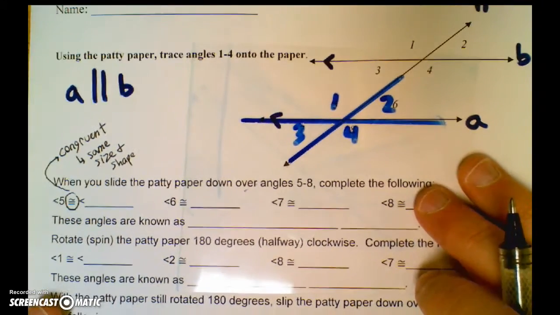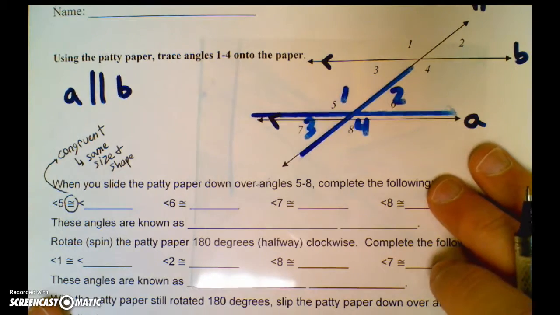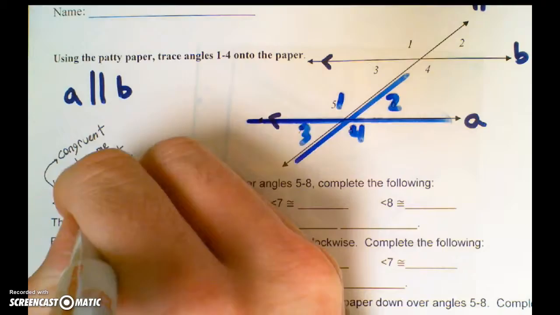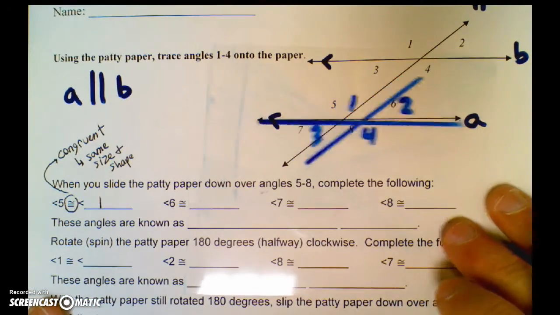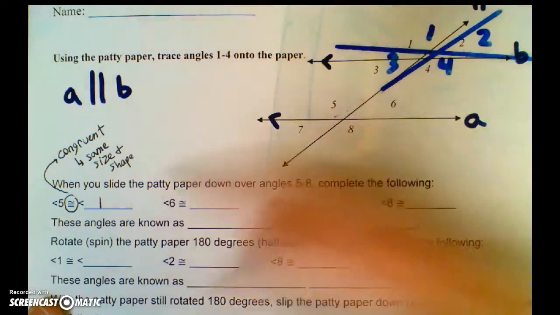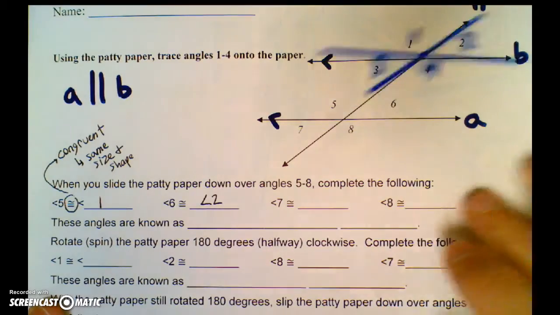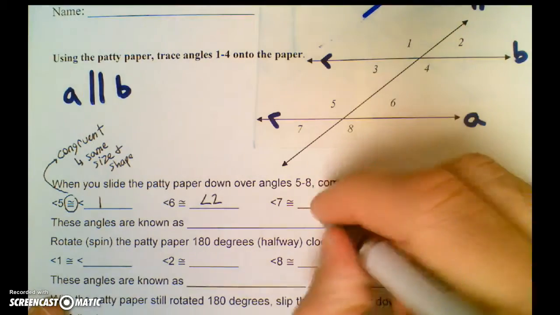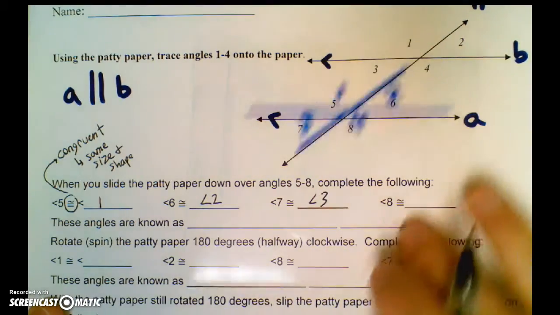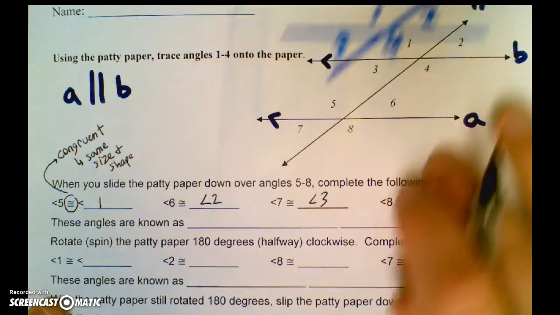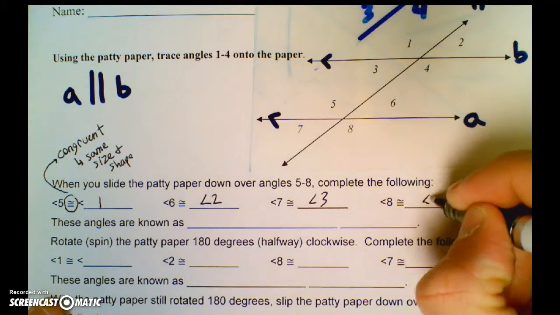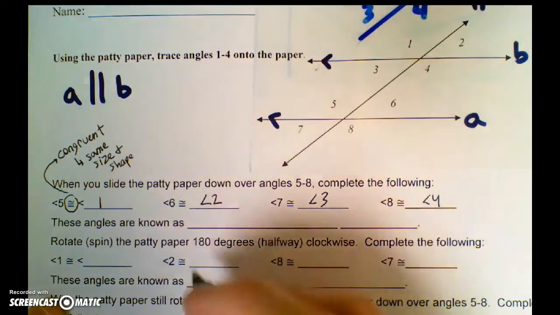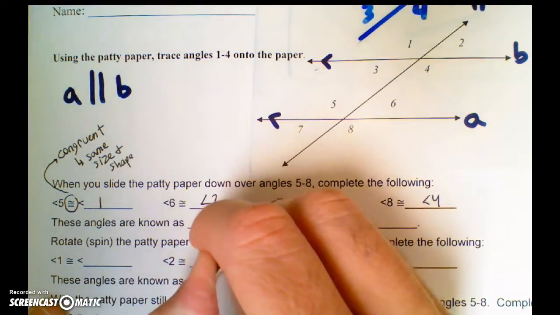So in this case, we're looking at our relationship. Angle 1 matches up with angle 5 underneath it. Angle 6 is with angle 2. Angle 7 is with angle 3. And angle 4 matches up with angle 8. So if you remember your relationships, these are called our corresponding angles because they're in matching positions.